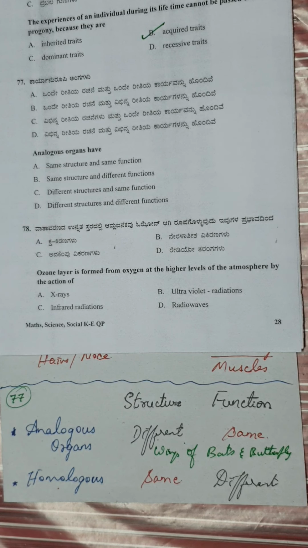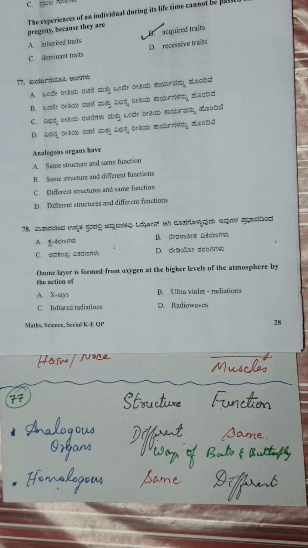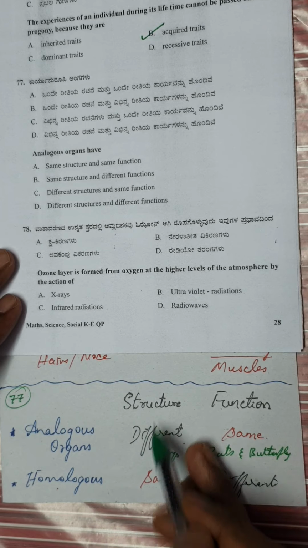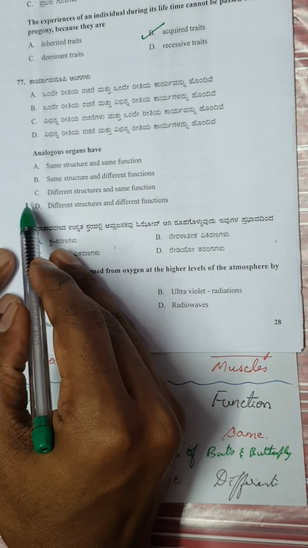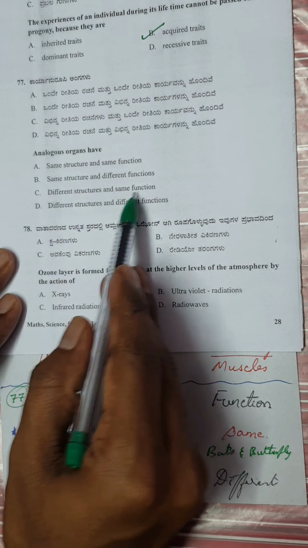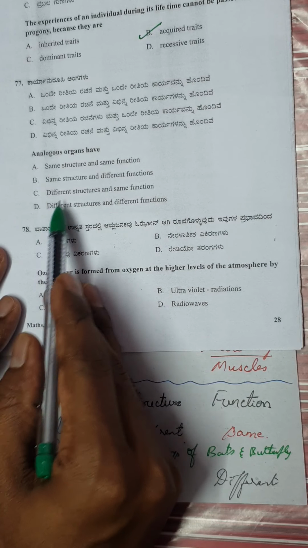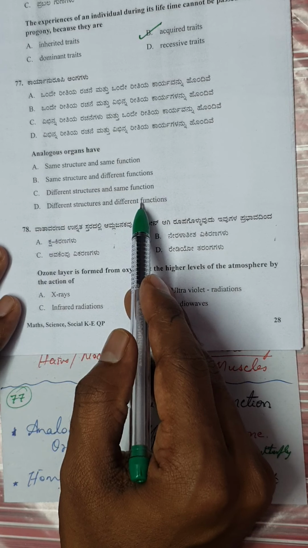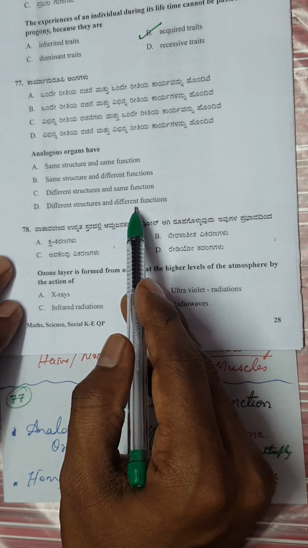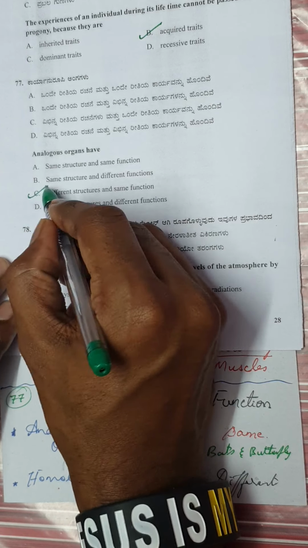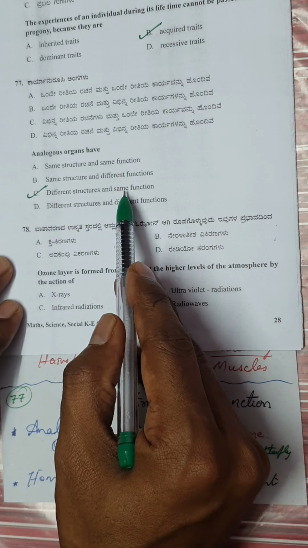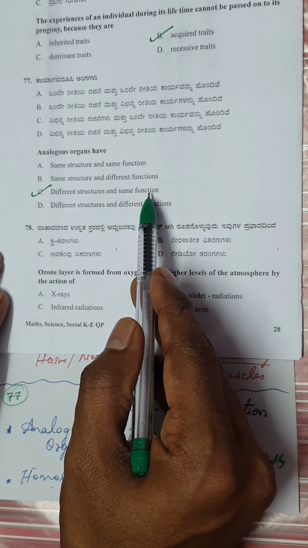So which is the right option among the four given? Definitely different structures, so search for different structures. Different structures and same function. Don't make the mistake of being in a hurry and selecting option D. Don't do it. The right option is option C. Different structures, same function. Are you following?